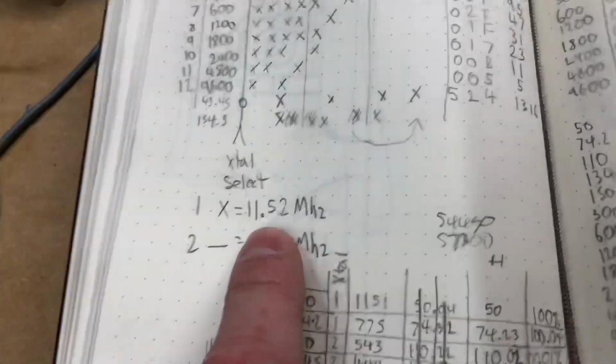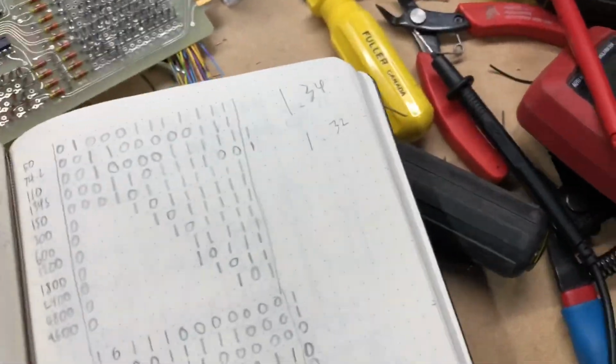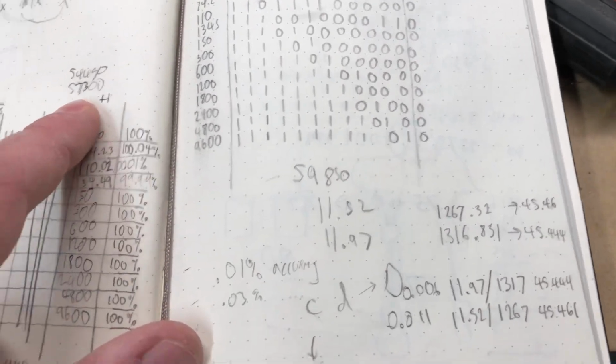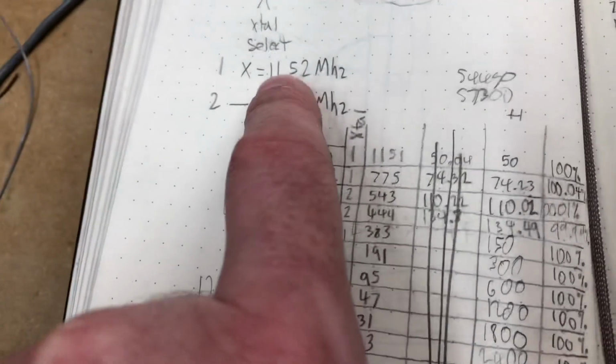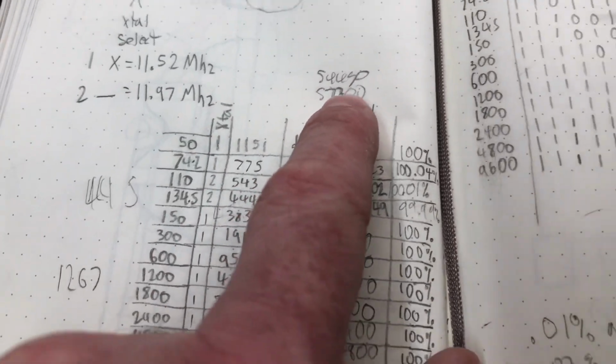So this number, the megahertzage divided by this number plus 1 times some multiplication factor. There, these two. So for the 11.52 megahertz, 54,450, 11.97, 57,300.